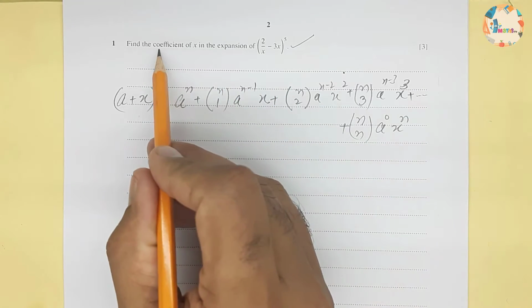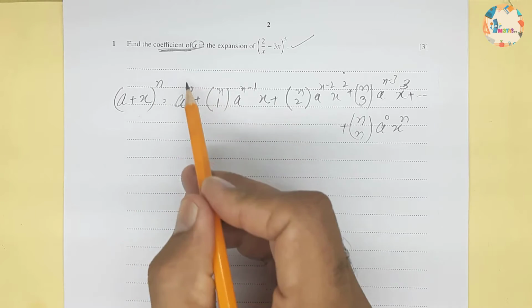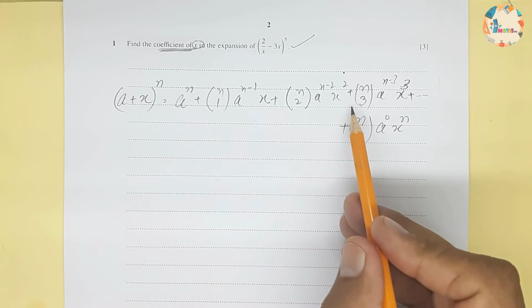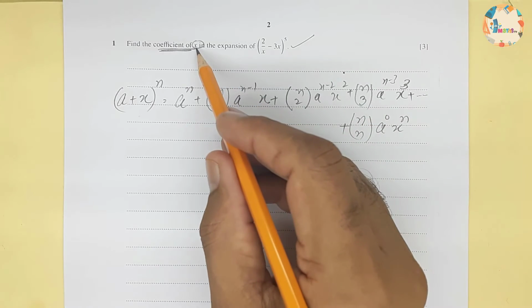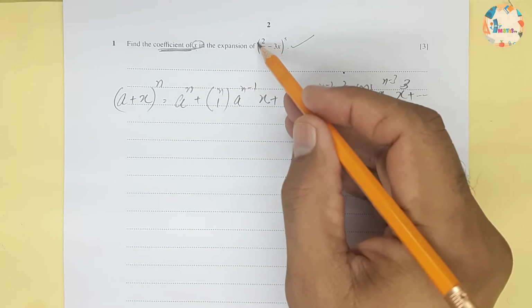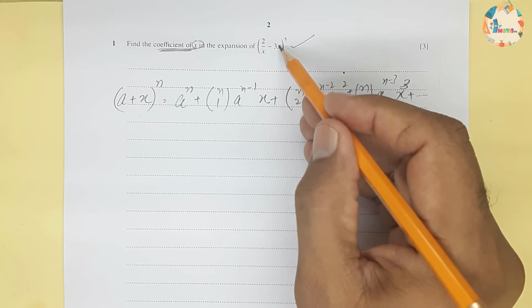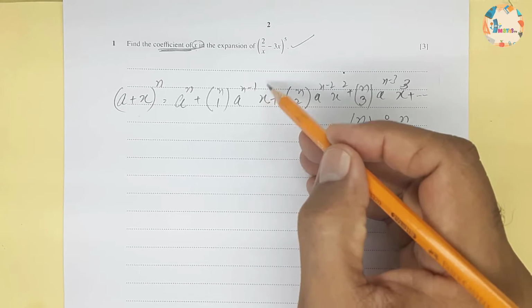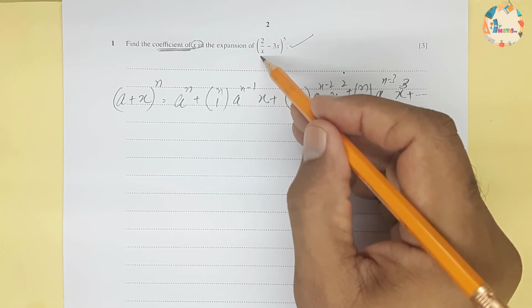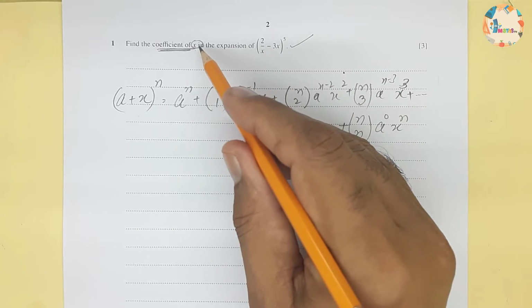Now they are asking for the coefficient of x only. So for the coefficient of x, we will have to check which term will give us x as a resultant. For example, this is 2 over x, so this will be multiplied by this. Because this term with some power is multiplying with this one, which power of this one will be multiplied by this so that we get x?